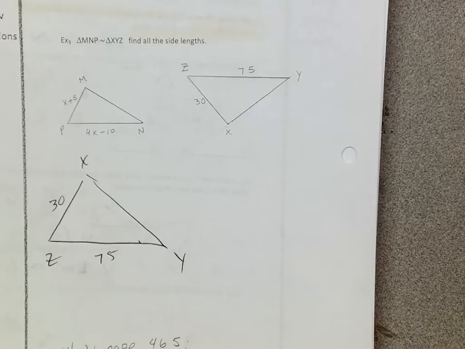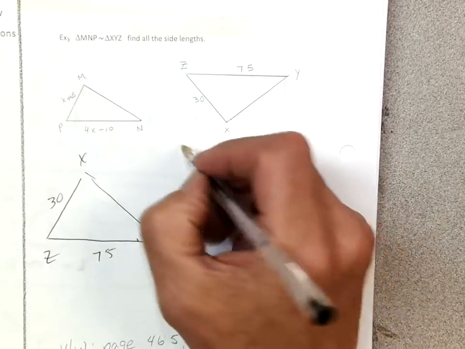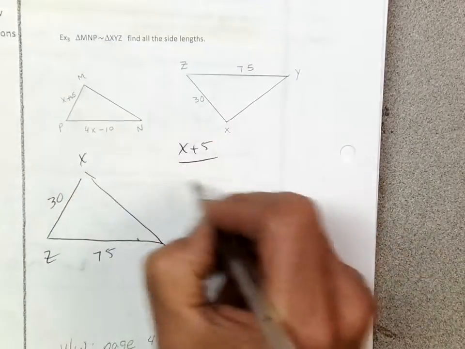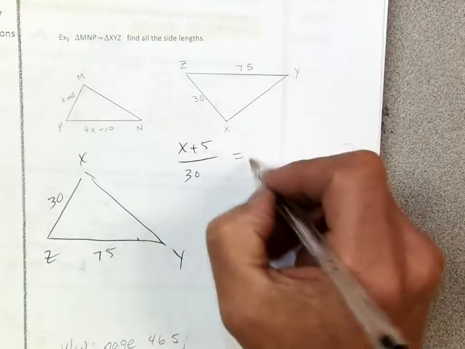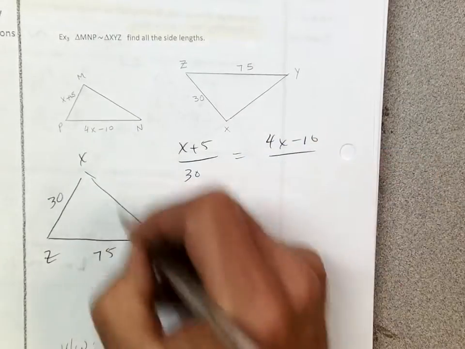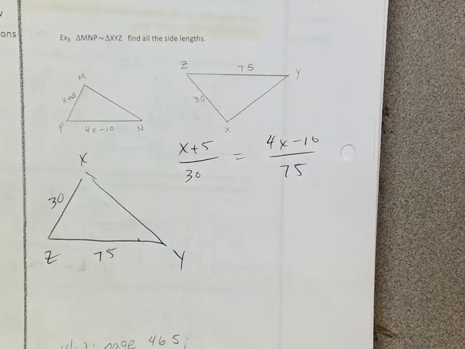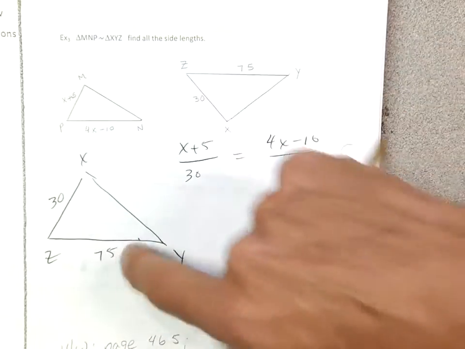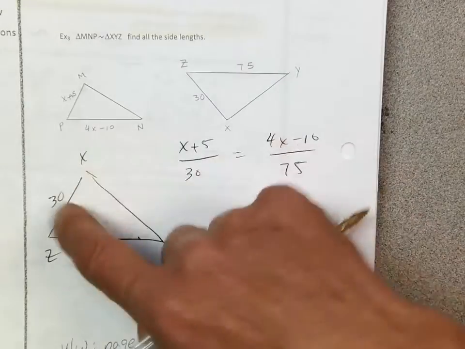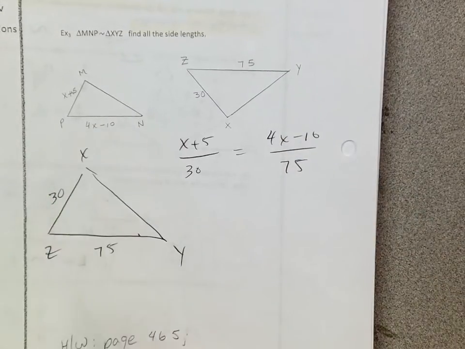All right. Let's keep going now. So if I set it up, then I'm just going to go, okay, I can go my x plus 5 goes to 30 as my 4x minus 10 goes to 75. Or you could have gone this to this equals this to this. That'll work. Or maybe you go this to this equals this to this. Or maybe you went that to that equals that to that. Do you see there's like 24 different ways to set it up? As long as you're consistent, they're all going to give us the same answer, right? Okay, just got to be consistent.